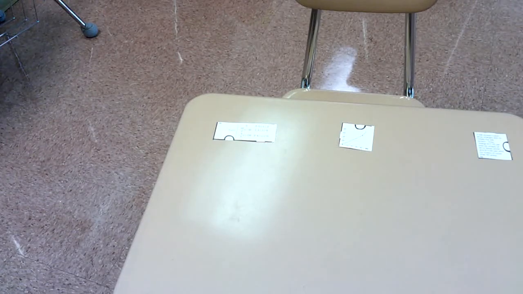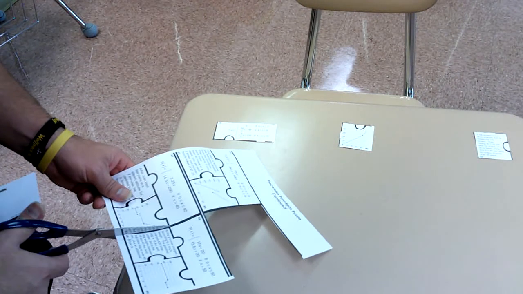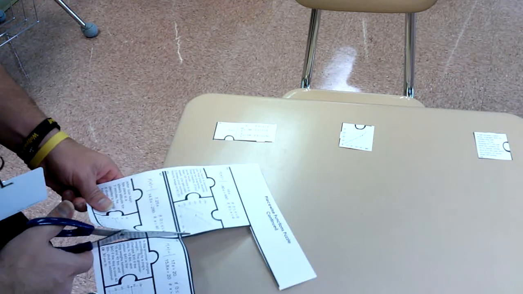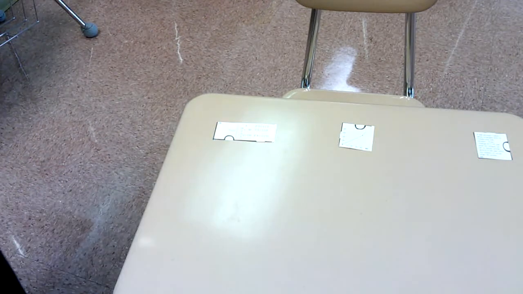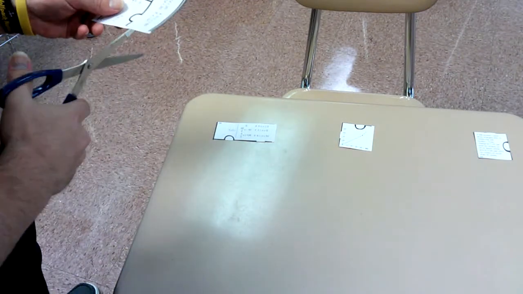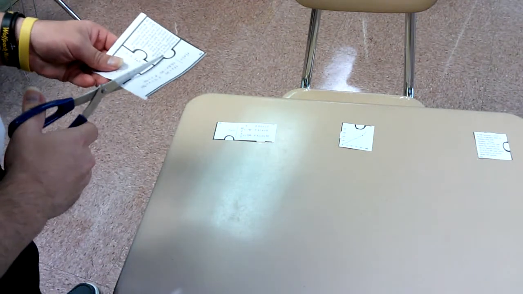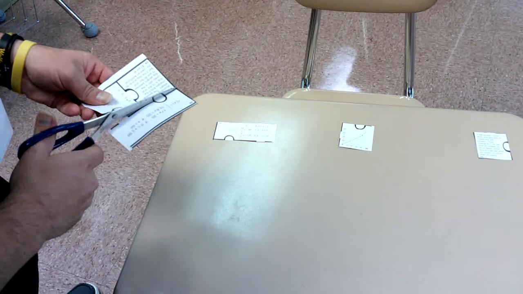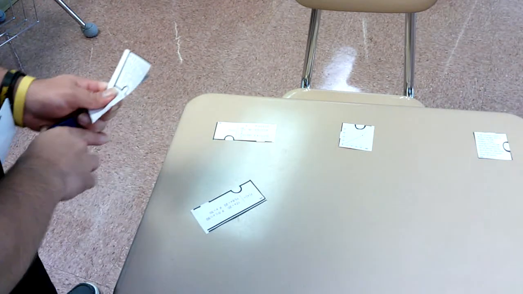So again, I'm just going to cut these and have pile A. I'm going to have all of pile A. There should be 8 of them: A1, A2, A3, A4, A5, A6, A7, A8. I'll put those all in one.